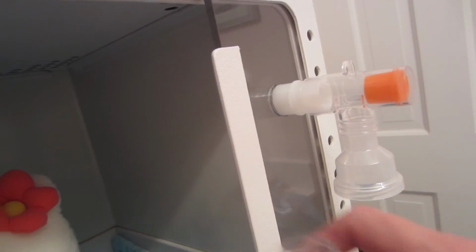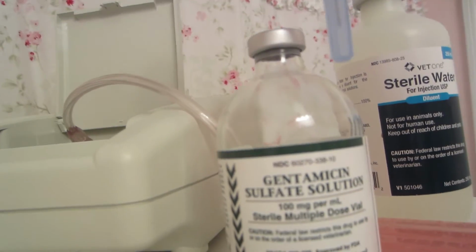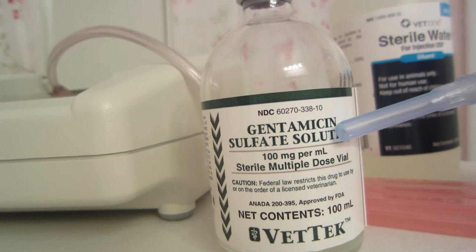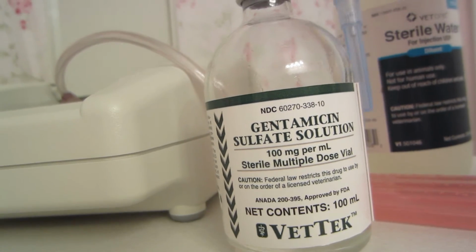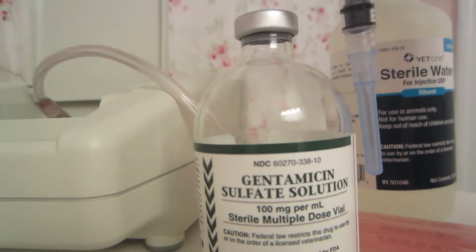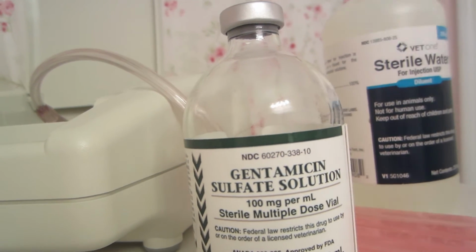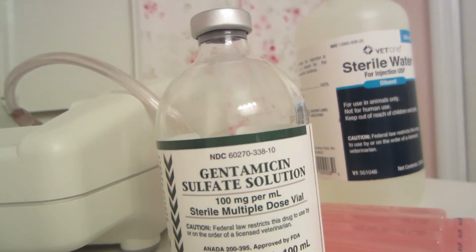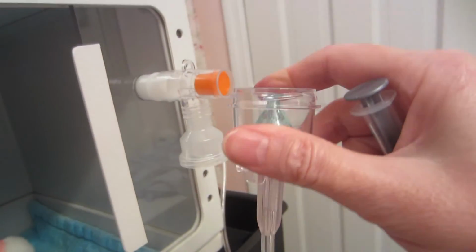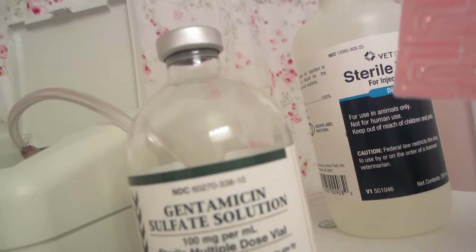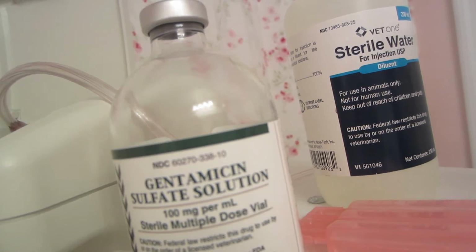And what you need to do is, if you're using the gentamicin, remember you need 250 milligrams, and this is 100 milligrams per milliliter. So I'm going to syringe up 2.5 milliliters, or cc's, it's the same measurement, of gentamicin into my syringe, and I'm going to put that into the bottom of my nebulizer. And then I'm going to add some sterile water or the sterile saline solution, whichever you're using.